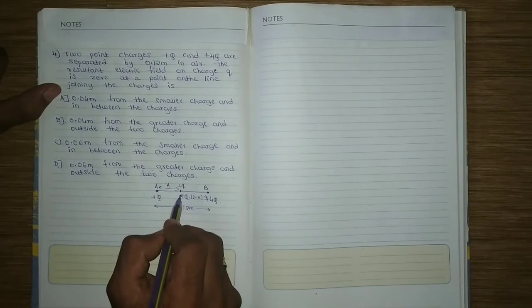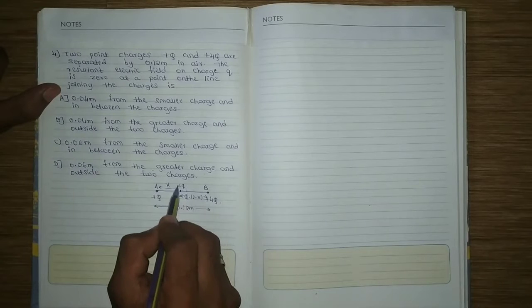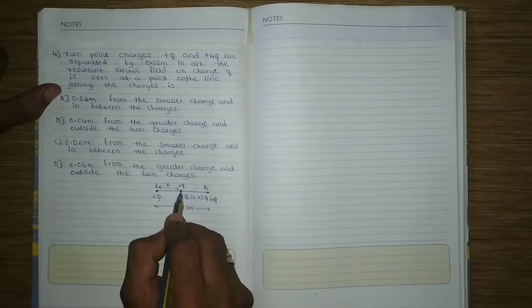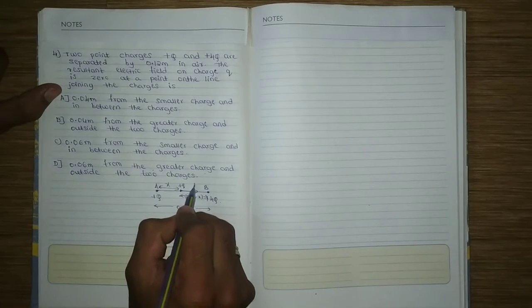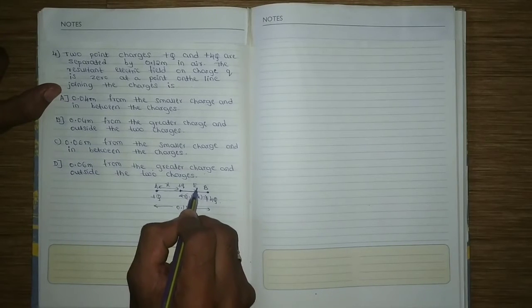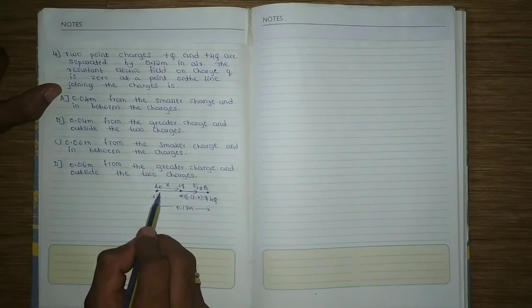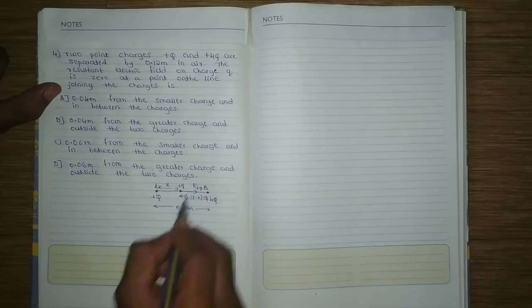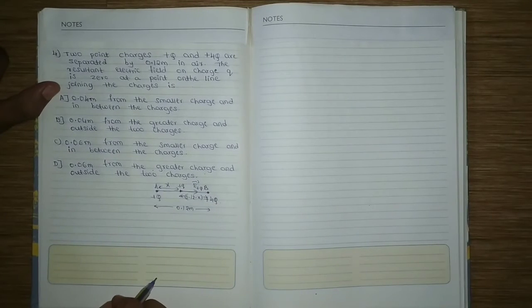First, the electric field acting on this test charge due to the charge at point A is in the outward direction. This is the direction of the electric field due to the charge at point A, because this is a positive charge, so its direction is radially outward.